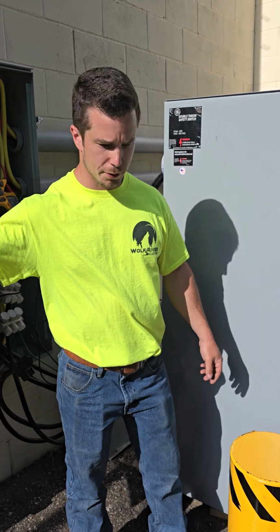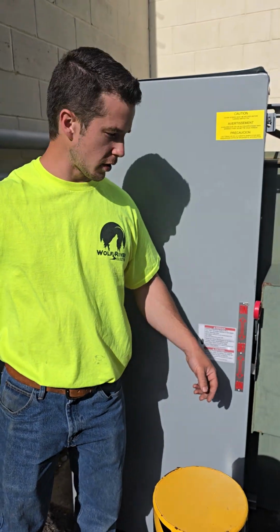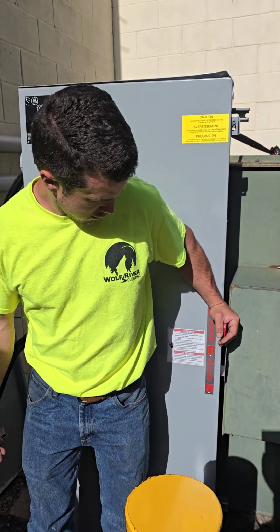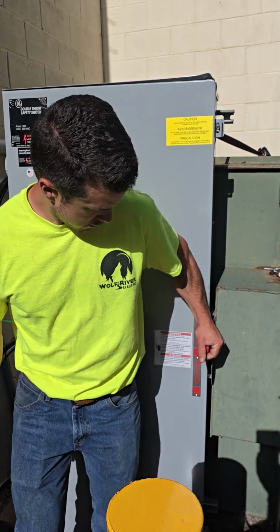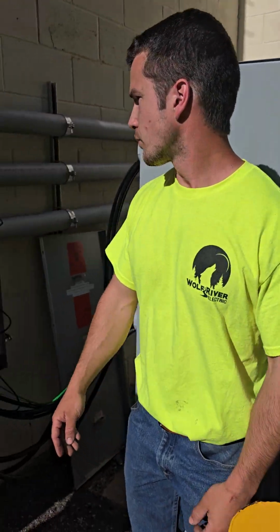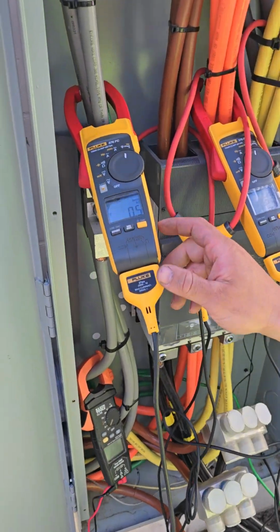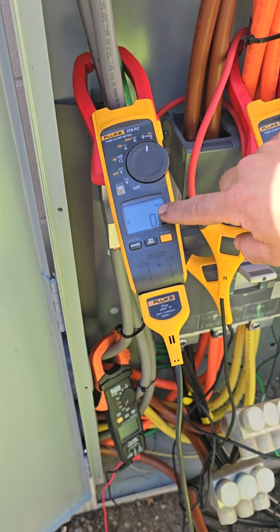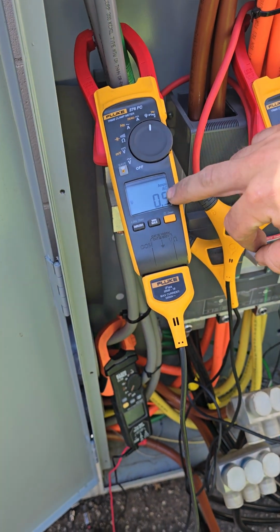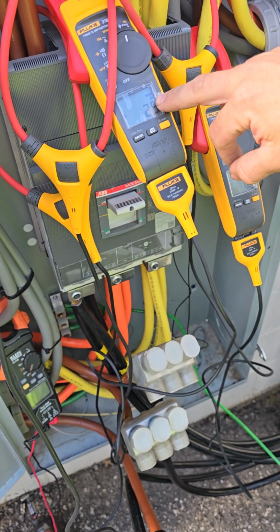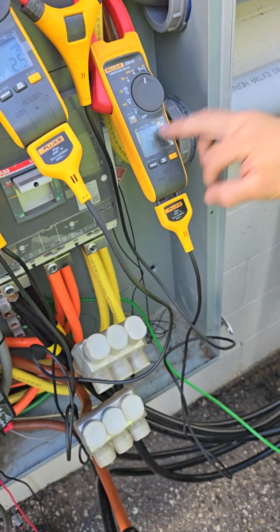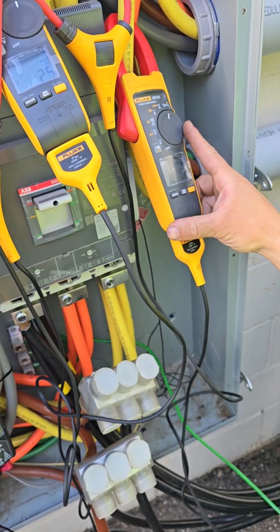All right, I'm going to throw the phase right now, and we're going to watch all the values. So we look at the multimeters right now. Currently on phase A, which is the phase that's thrown, we have 0 amps. On phase B, we have 2.5 amps. On phase C, we have 1 amp.